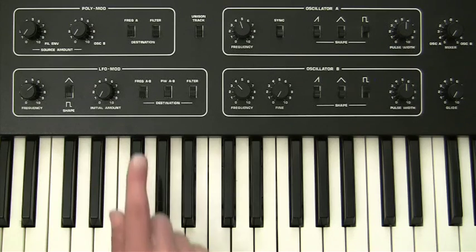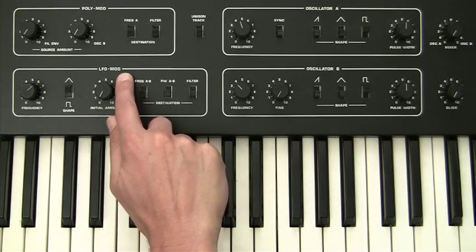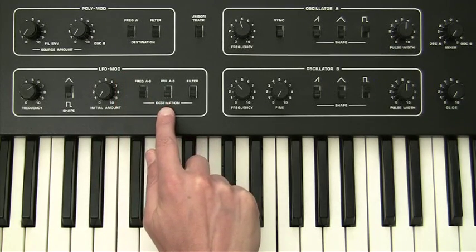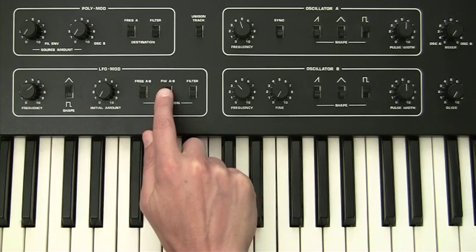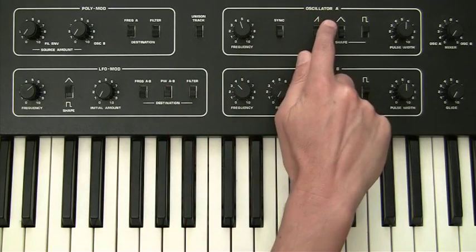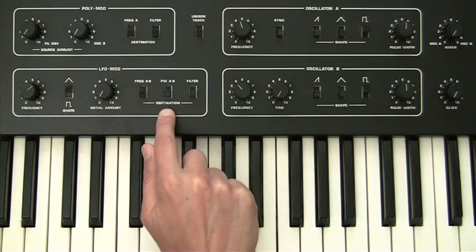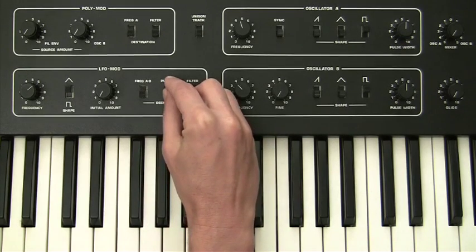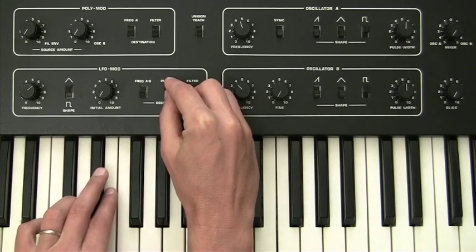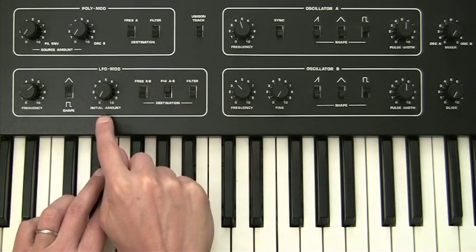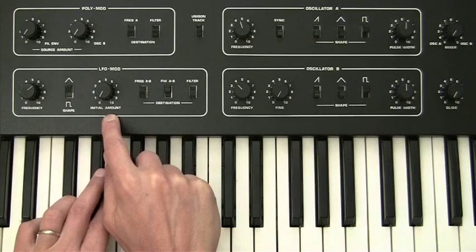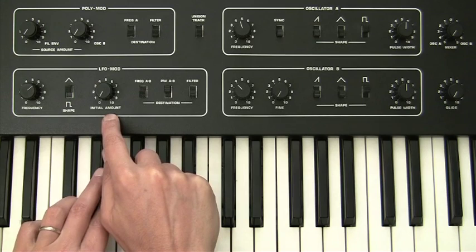In this section you can see we have an LFO. With this selector we can choose the destinations of this LFO, and as you can see, this can be PWA plus B. The A and B stand for oscillator A and B, which you can find here. If we switch this PWA plus B on, the connection is made. All we have to do now is increase the initial amount by turning this knob. When I turn it, you can hear the pulse width changing by the LFO.